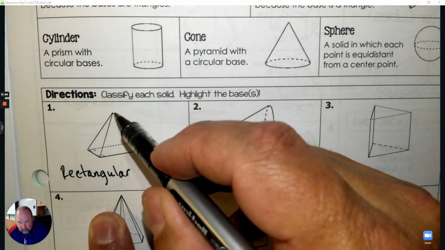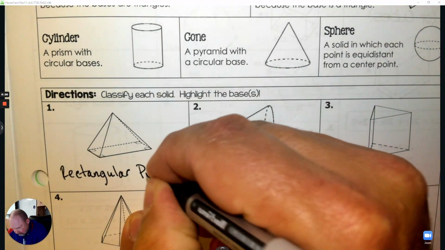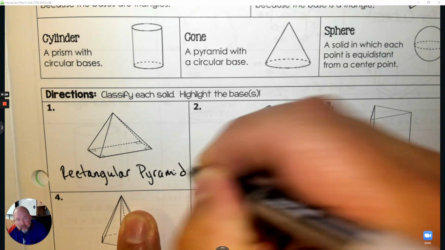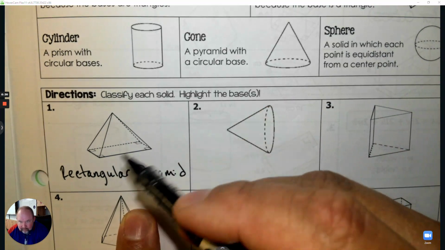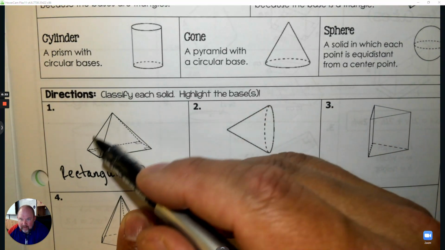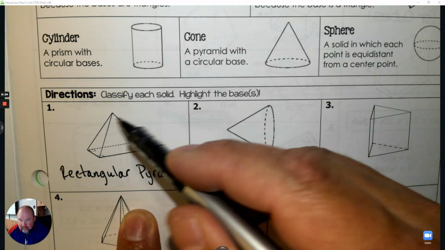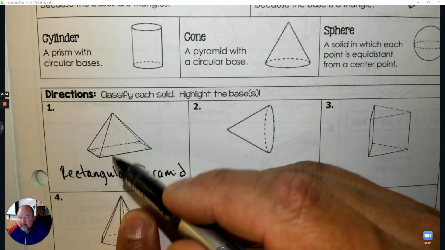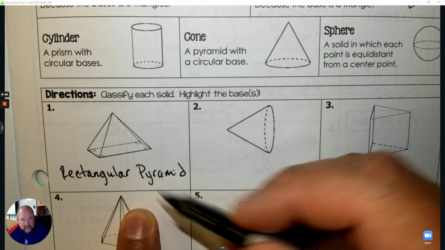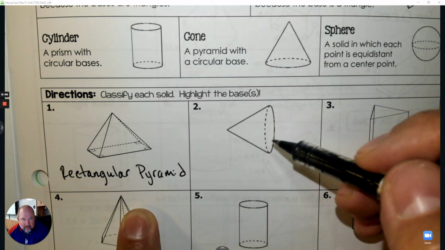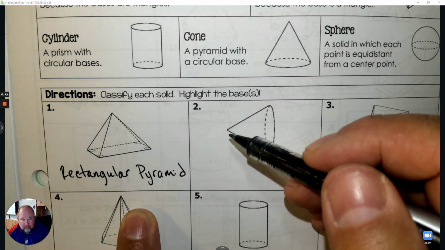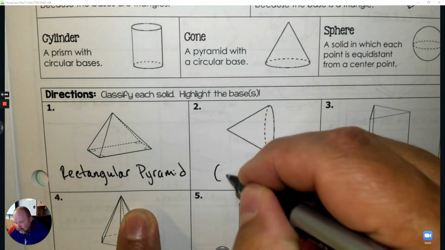And then it comes up to a point. Another way to know that it's a pyramid is to look at the shape of the sides of it. So all the sides are triangles. For a pyramid, the sides are going to be triangles and the bottom is a rectangle. The bottom is a circle and it comes to a point. That's called a cone.